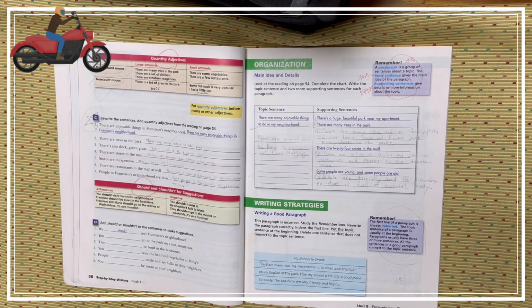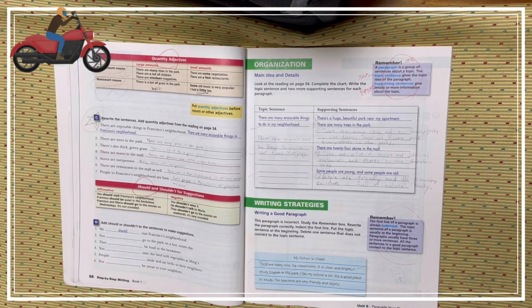Quantity adjectives. Large amount, small amount. Plural count noun. There are many trees in the park. There are a lot of children. There are 19 magazines. Small amounts. 양이 적은 경우. There are some vegetables. There are a few restaurants. Non-count noun. There is a lot of grass in the park. Some old music is very popular. I had a little tea.